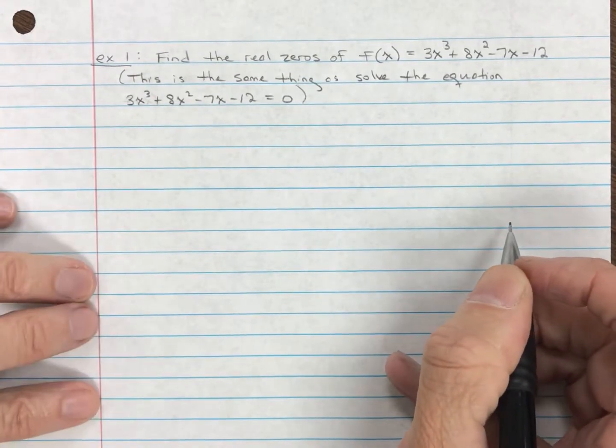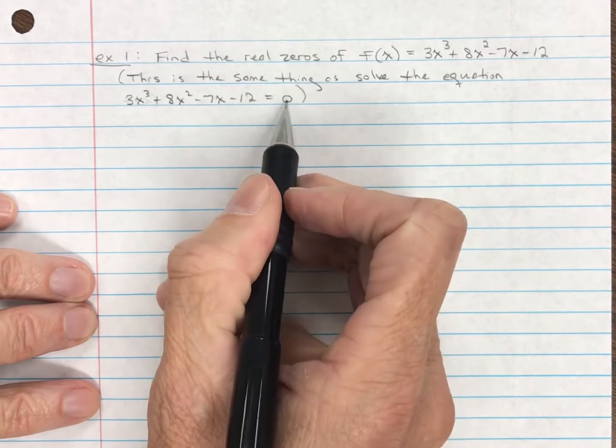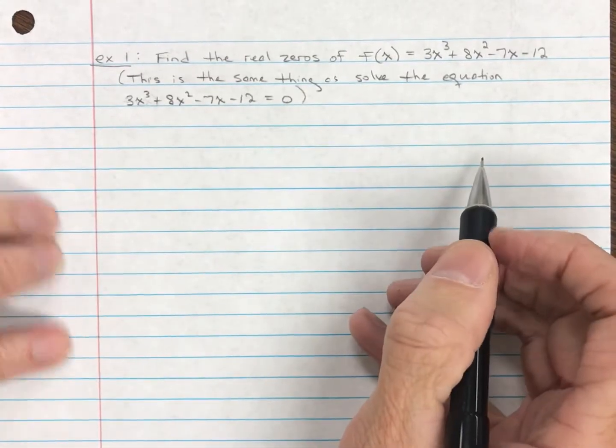We want to find what x values are on the x-axis in which the y value is 0.